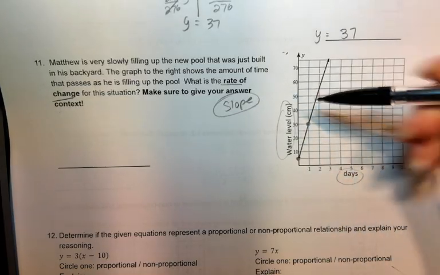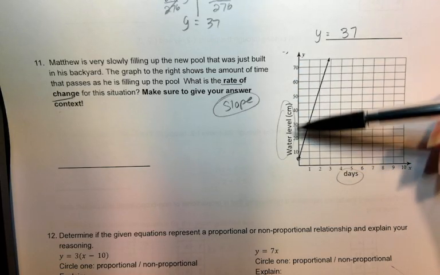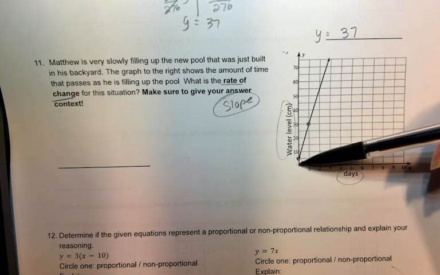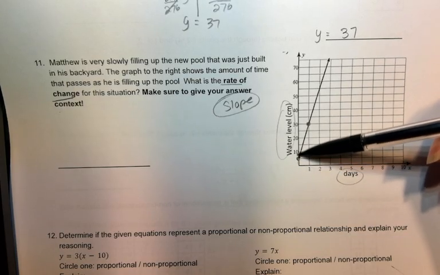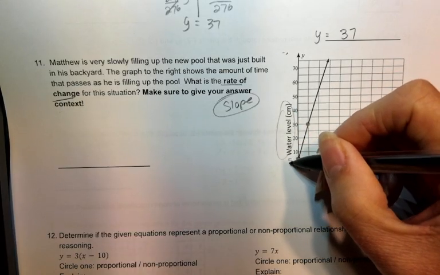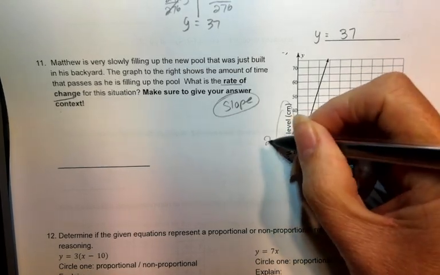And remember a couple things. One, it's an application problem. So are we going by ones like we would on a coordinate plane? No, we are not. We are going by, actually not by tens, each box is worth 5. So we need to take that into account. So this is actually at 5, so our rise from 5 to 30 is a rise of 25.